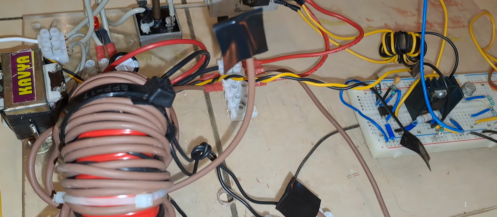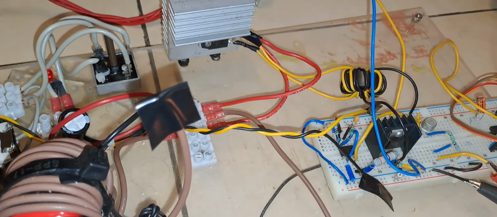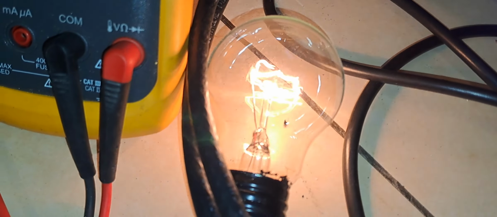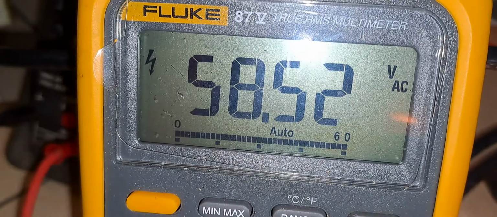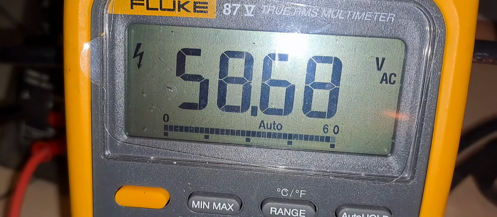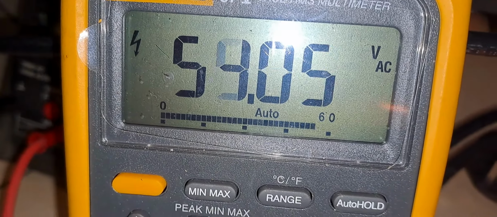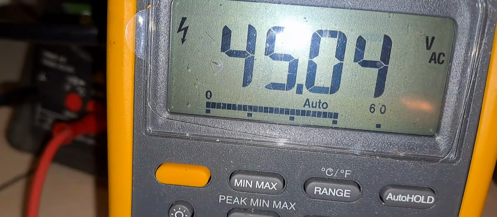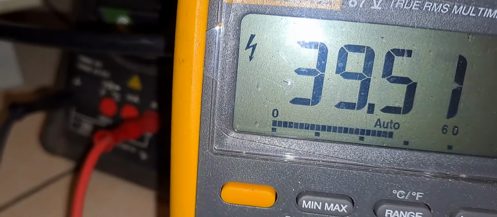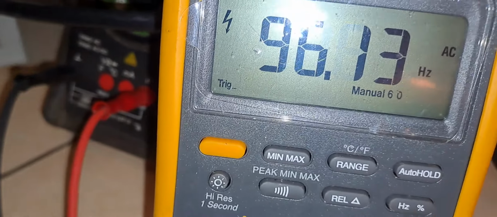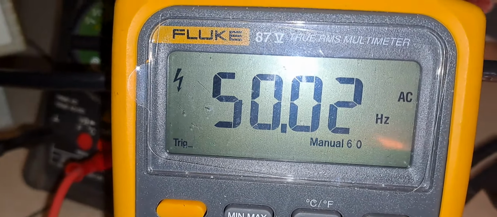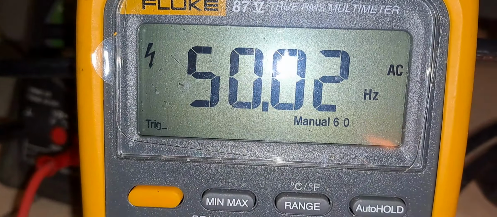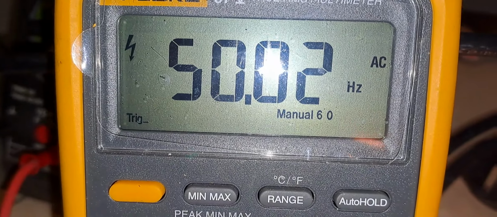So as you can see here, this is the circuit. I have powered up the circuit. You can see the load lamp is glowing. However, the voltage is only 57 volts AC. The voltage is supposed to be 220 volts AC, but it is only 57 volts AC. And you can see here, this is the output frequency. Frequency is 50 Hz. You can see the frequency is 50 Hz.